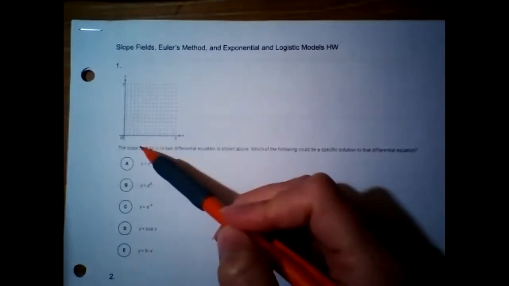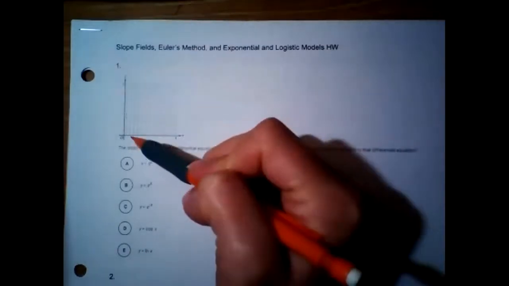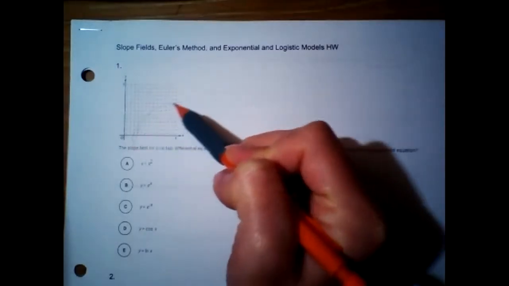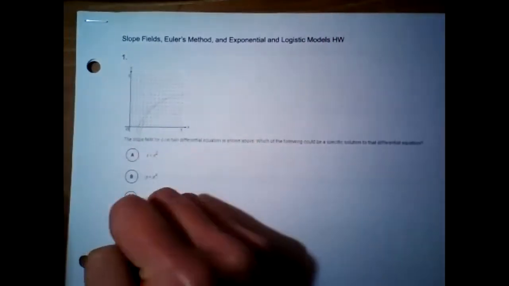So for this first one, they give us the slope field, and they're asking which one of these equations matches with it. Essentially, it's just which one of these would follow along with these slopes. If you were to draw in a solution going along with these slopes, it would look something like that, which is your ln graph. So that one's going to be E.